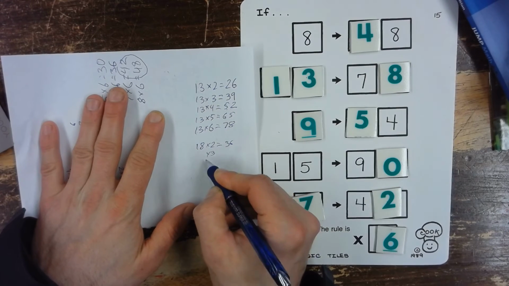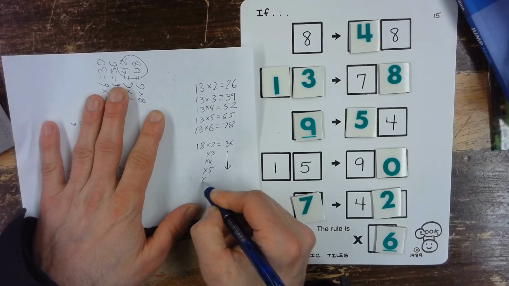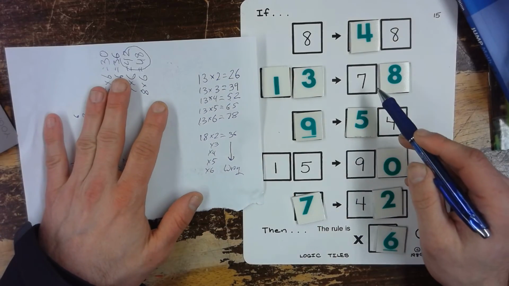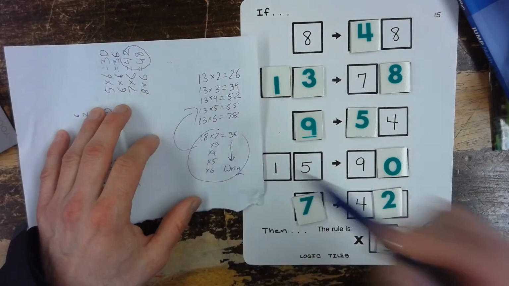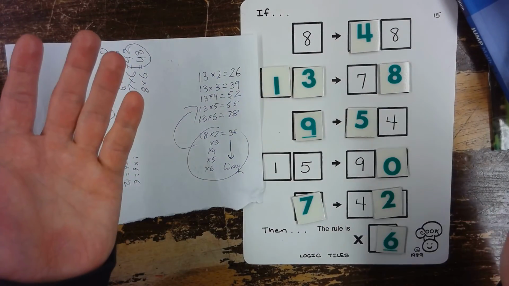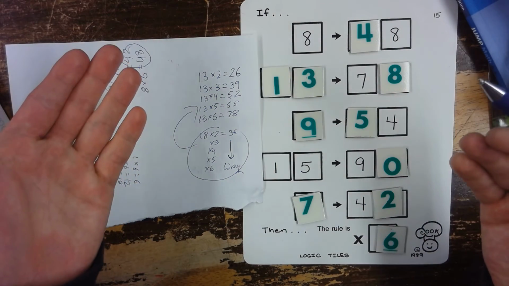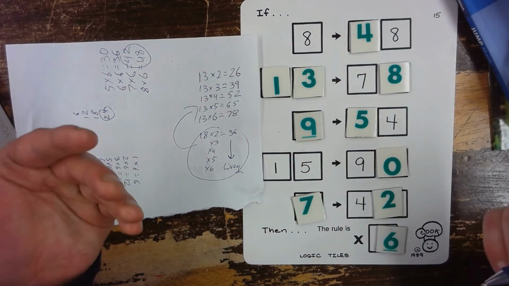Now there's a chance you tried 18 first, and you did 18 times 2, and you got 36, and you did 18 times 3, times 4, times 5, all the way up to times 6, and it was wrong, right? It did not equal a number that could fit here. You would have to go all the way back and try the 13s, and that's okay. I want you to keep going and learn how to deal with that frustration and do hard problems. That is a big life skill.